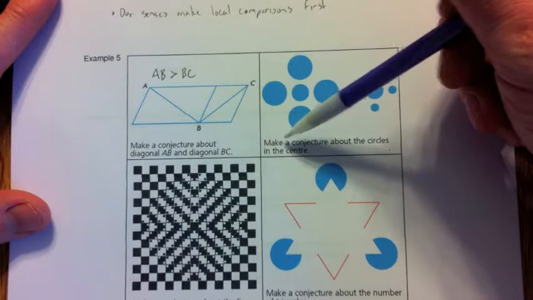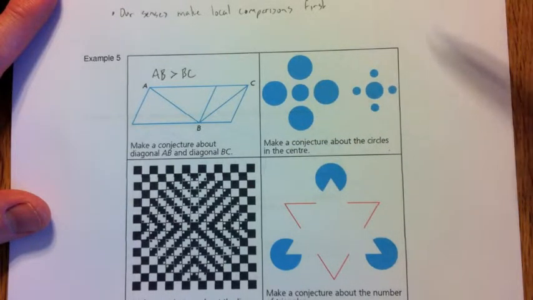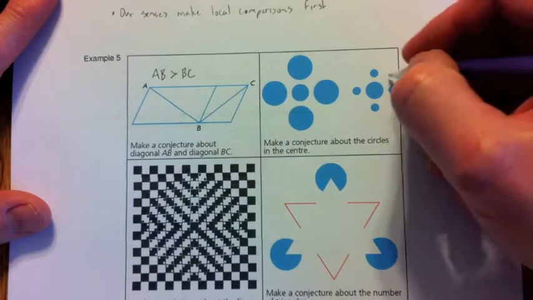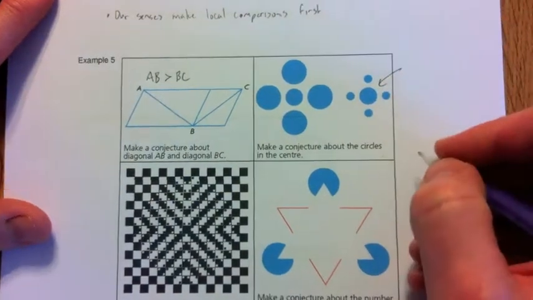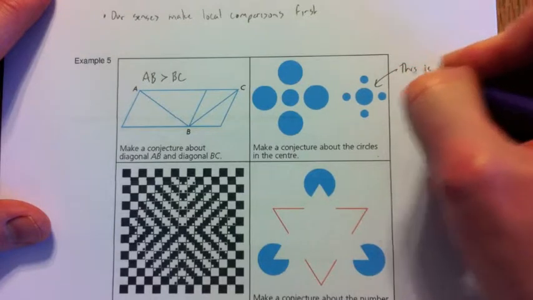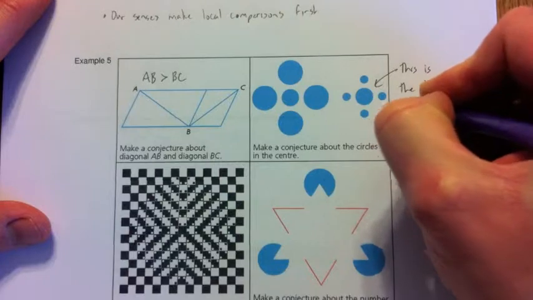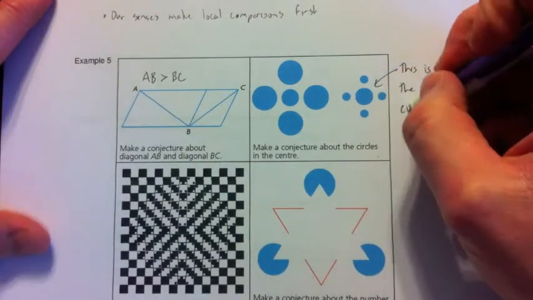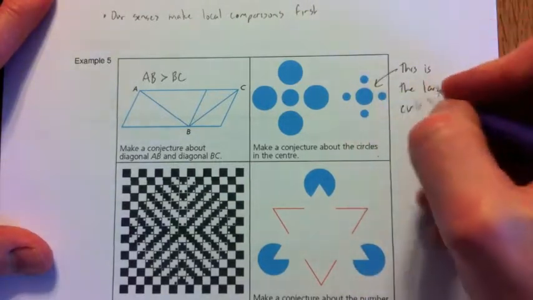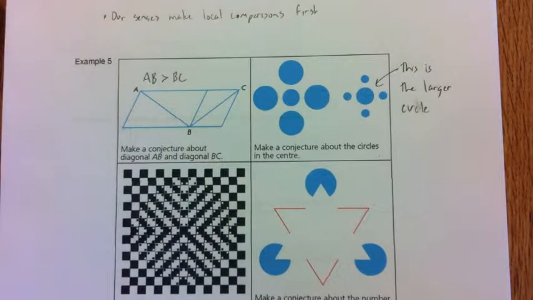Here it says make a conjecture about the circles in the center. Well, I would make the conjecture that it sure looks like this one is the larger circle. Oops, sorry, the larger circle. Again, that's what it looks like to me.